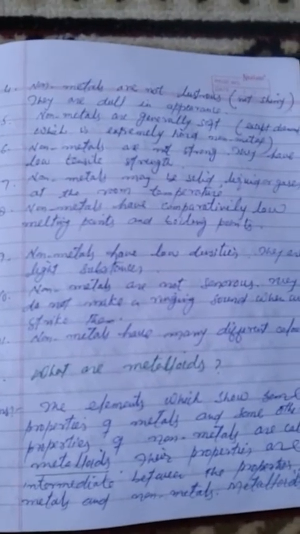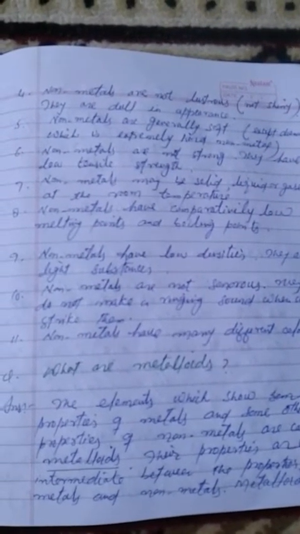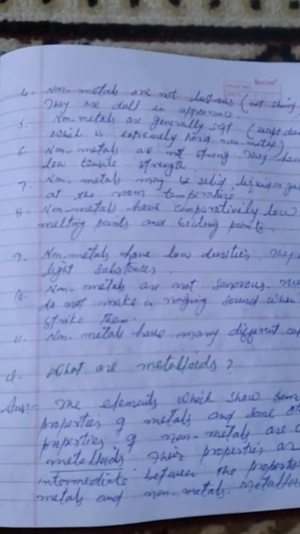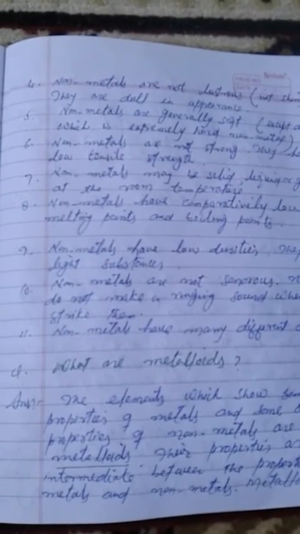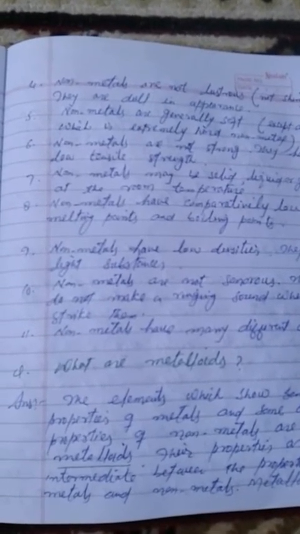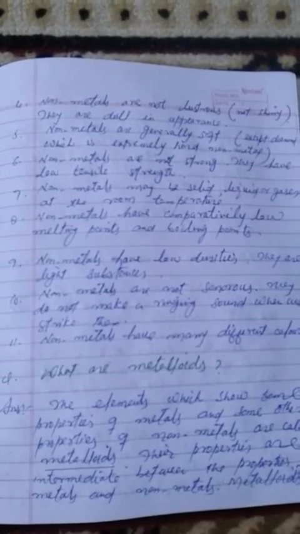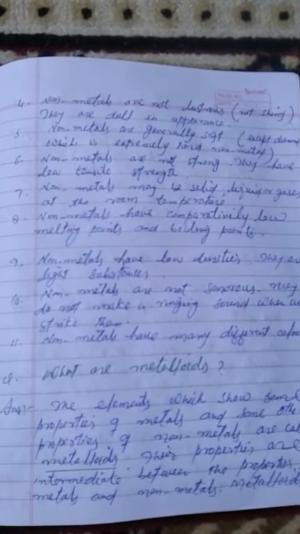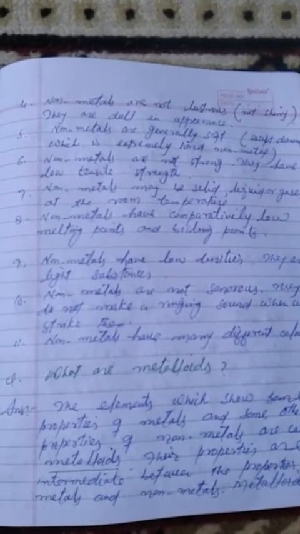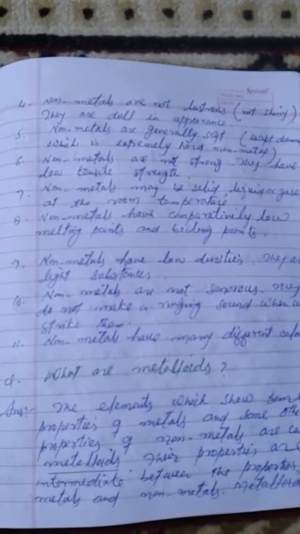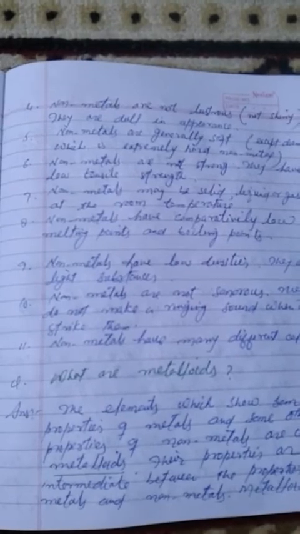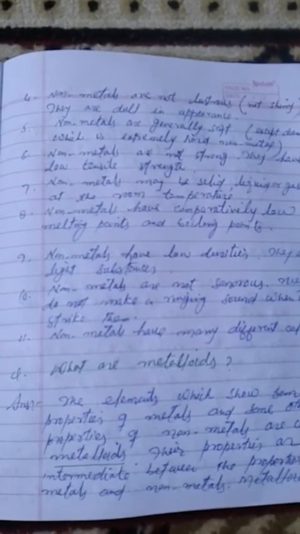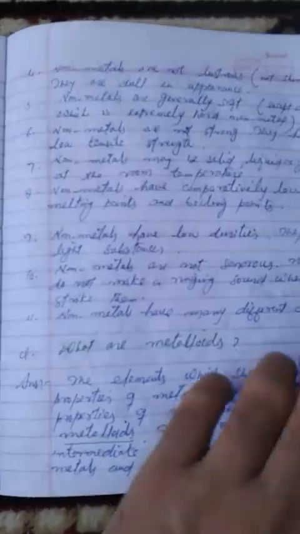Now there are few elements which show some properties of metals and other properties of non-metals. So they are called metalloids. The elements which show some properties of metals and some other properties of non-metals are called metalloids. For example, they look like metals but they are brittle like non-metals. They are neither conductors of electricity like metals nor insulators like non-metals. They are semiconductors. Their properties are intermediate between the properties of metals and non-metals.